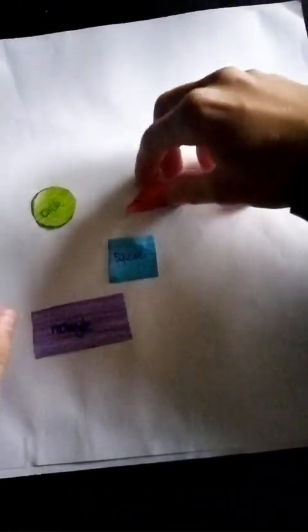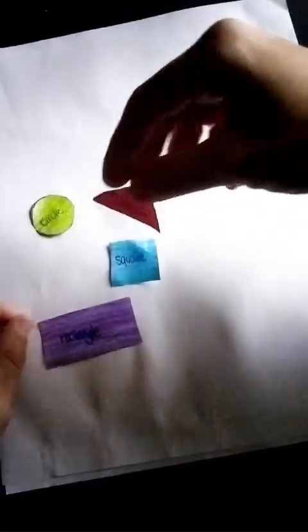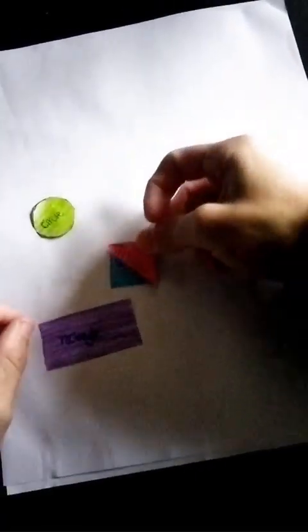And a square is the combination of 2 triangles.